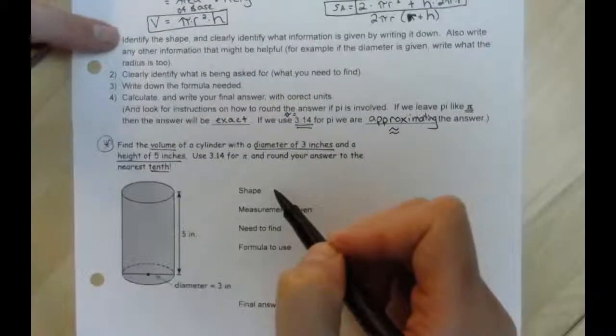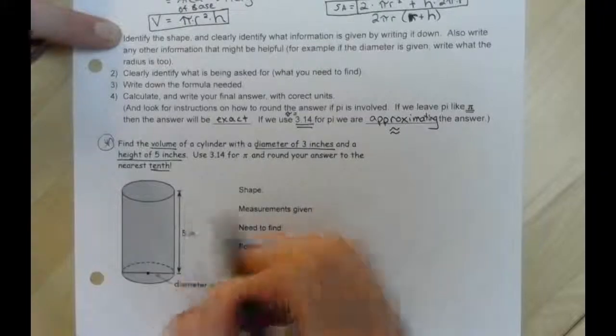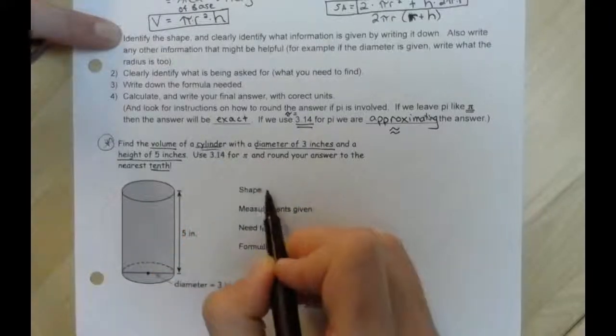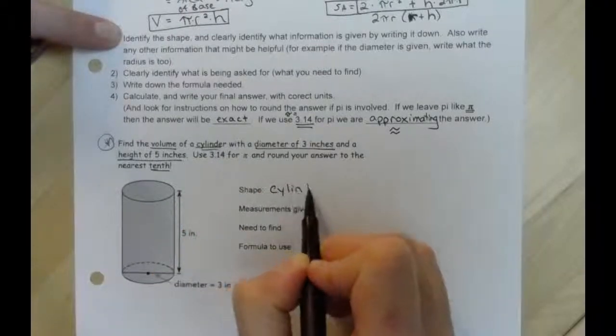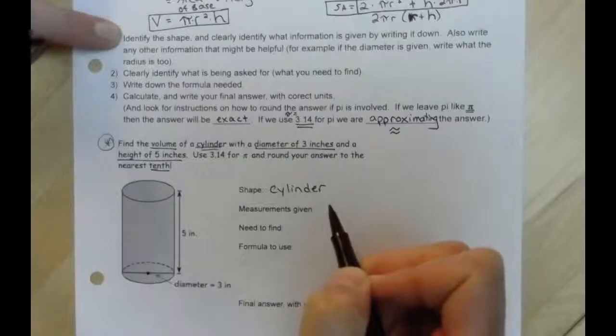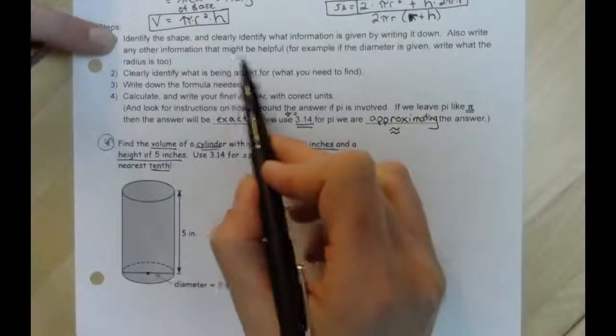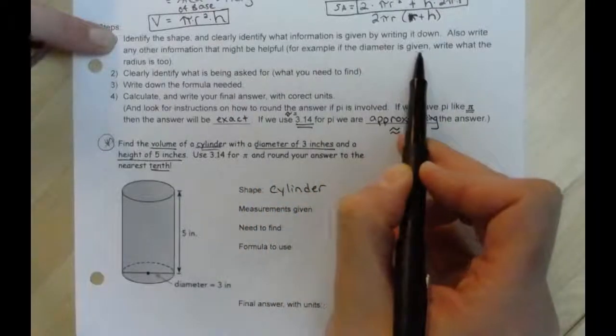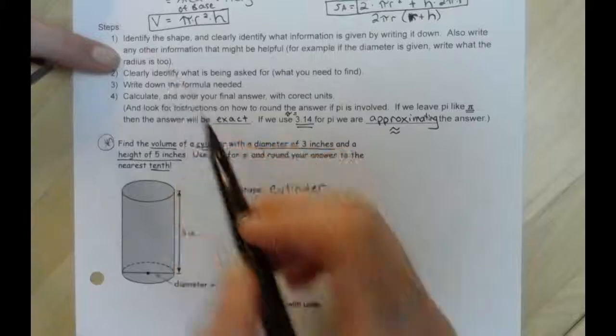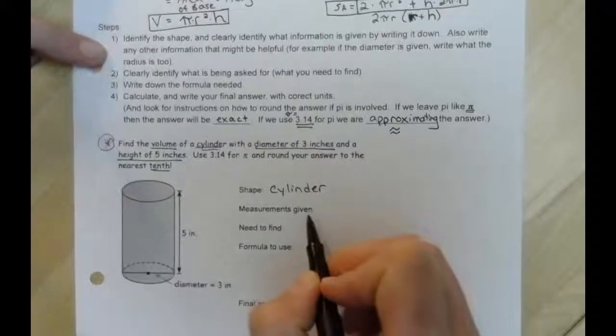Step 1 is to identify the shape. So I'm actually going to write that down. I can see that it's a cylinder. It told me that it was a cylinder. Also, write any other information that might be helpful, like if the diameter is given, write what the radius is too. So we're going to do that here.